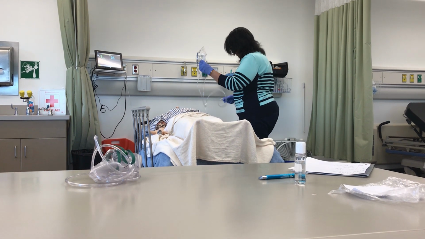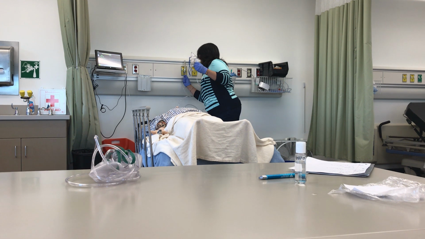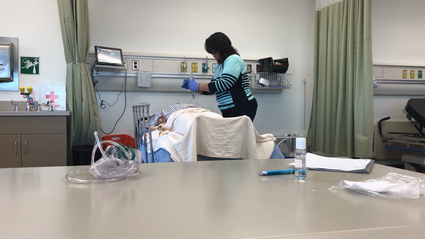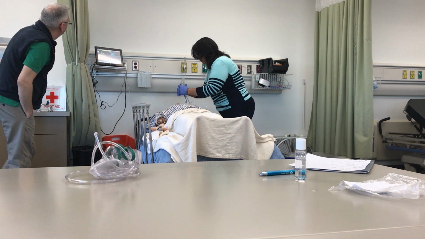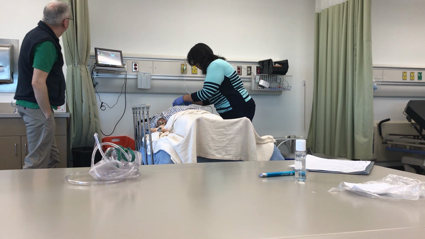Okay. Alright. That's awesome. Let's get you all there. Okay, so this is called albuterol, which is a bronchodilator treatment, which is going to help you open your lungs. So let's put this on.